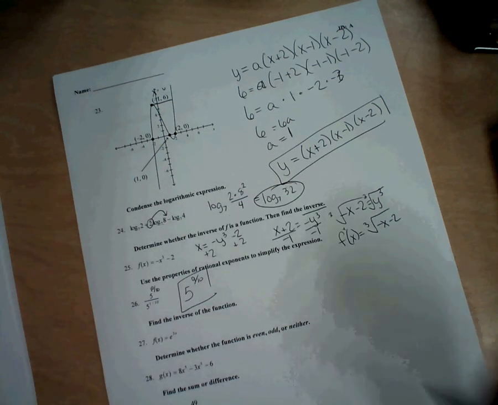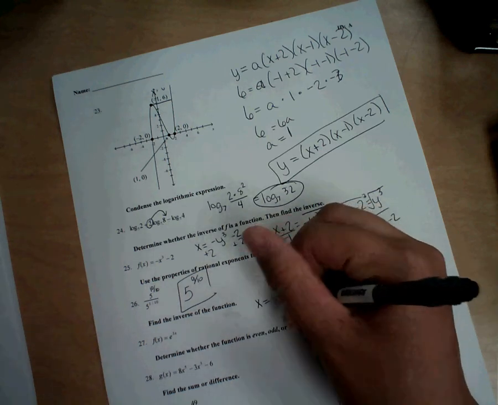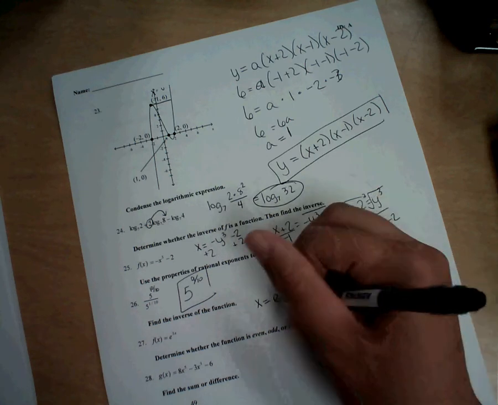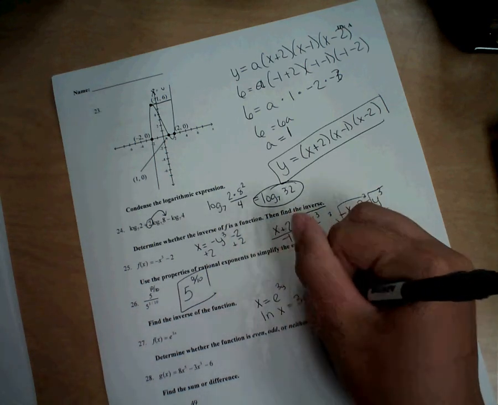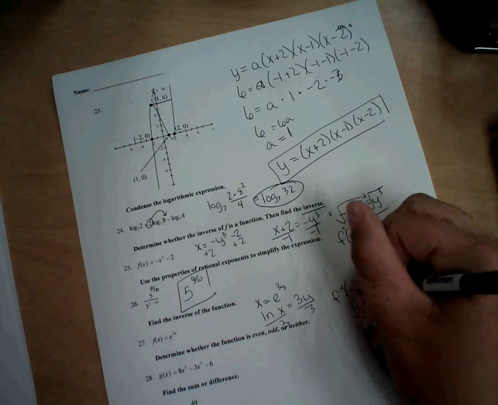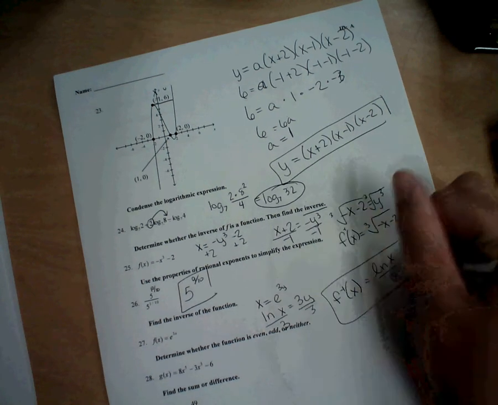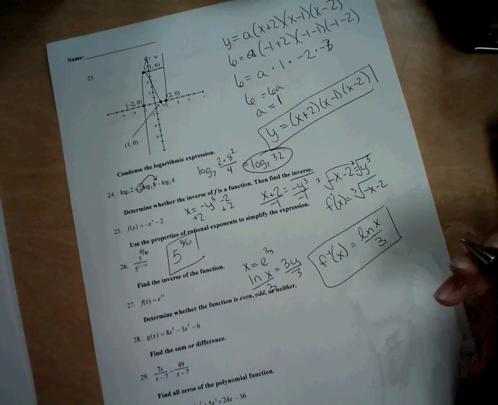Find the inverse of this function. So again, switching x and y, so x is equal to e to the 3y. The inverse of e is your natural log, so you're going to have the natural log of x is equal to 3y. Divide by 3. Your inverse is the natural log of x divided by 3. Or 1/3 natural log of x.